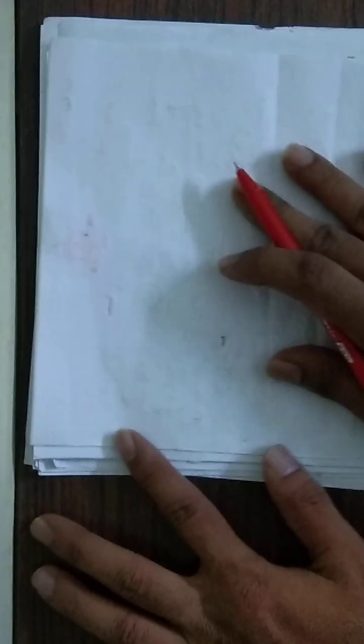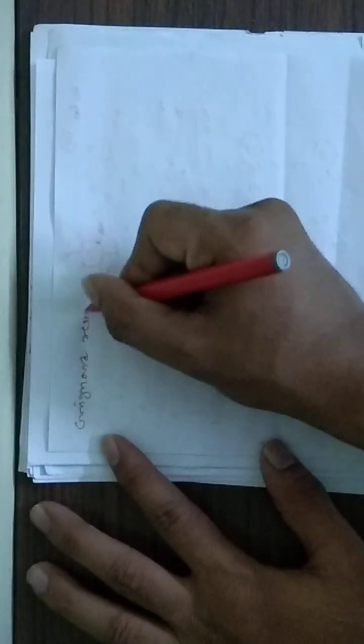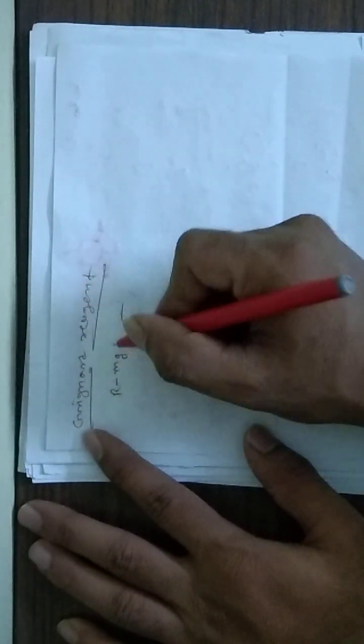Grignard reagent. What is Grignard reagent? Grignard reagent is simply a magnesium salt of alkyl halide. Let's suppose this is the R, any alkyl group, attached with magnesium, which is attached with a halide group. This is the Grignard reagent. Here X can be chlorine, bromine, sometimes iodine also, but mostly bromine is there.